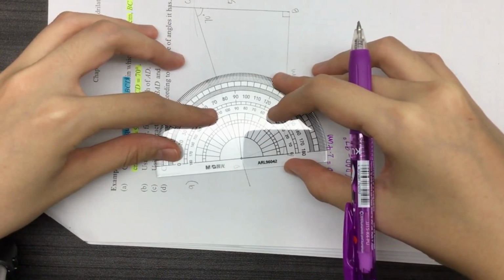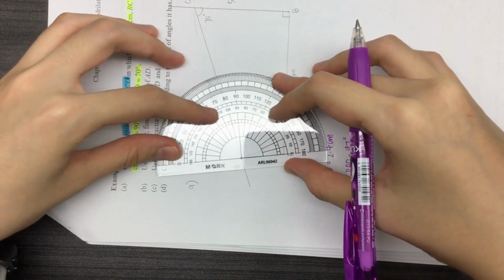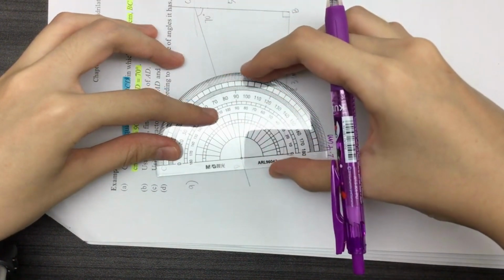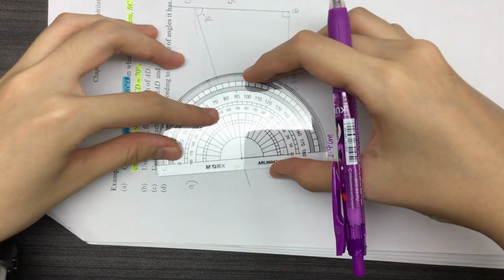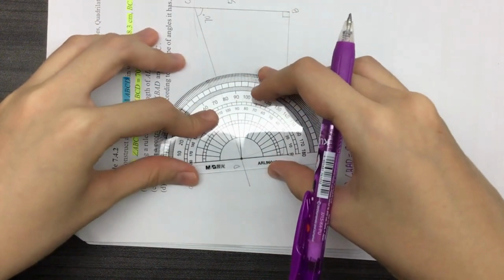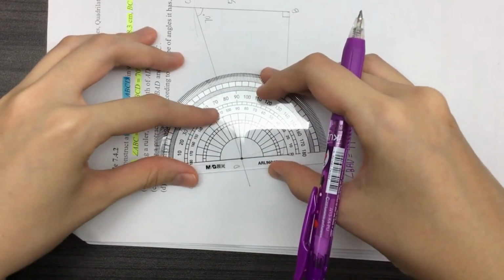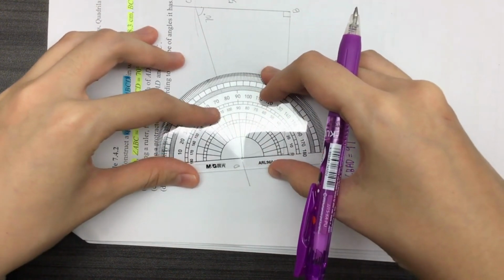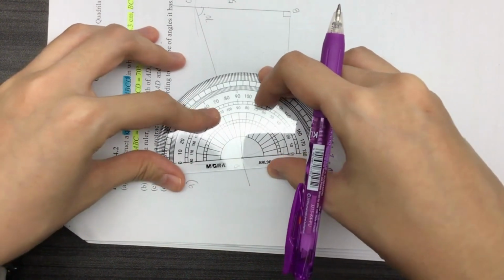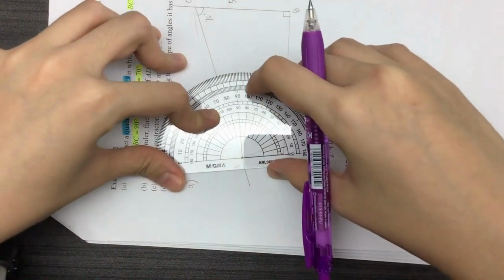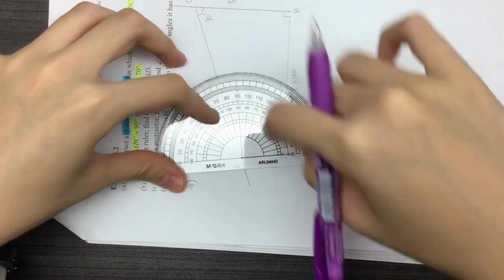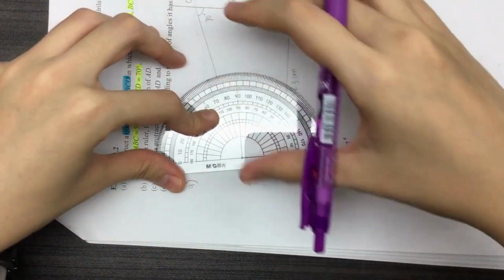Let's see, it is about 103 degrees. So 103 degrees for ADC.